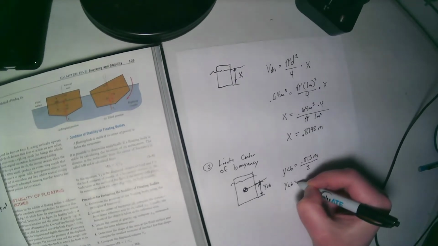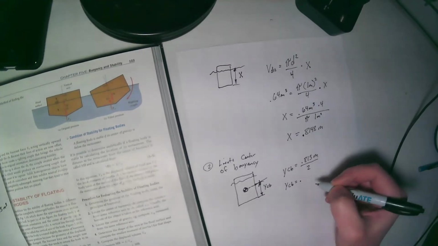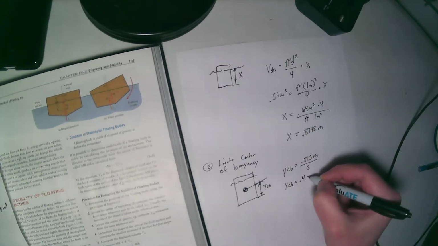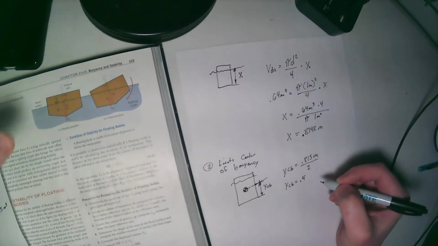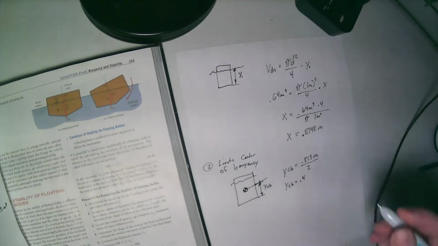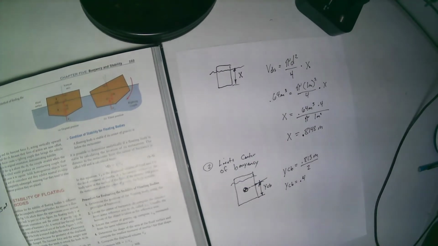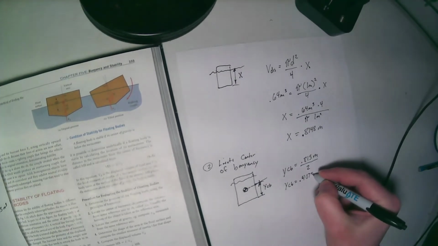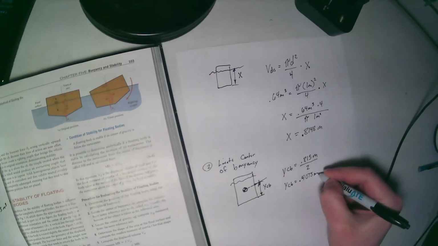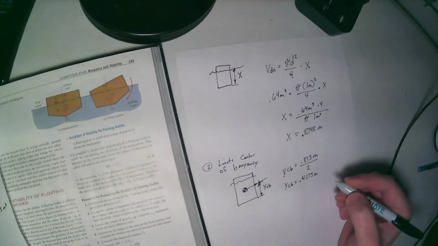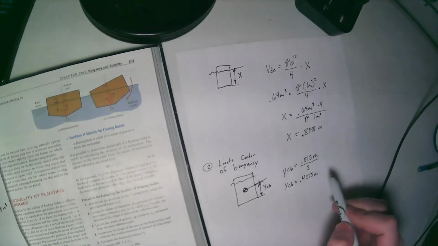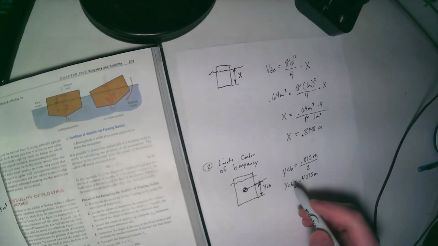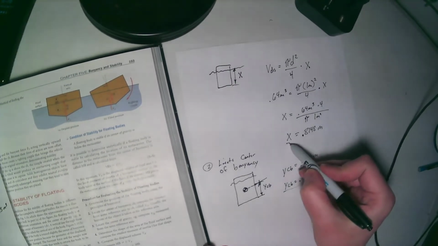And YCB will end up being 0.4075, basically, if I did that correctly in my head. So double check your answers. Alright, got that. YCB, good. Got our x distance.